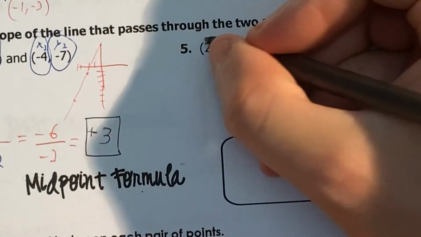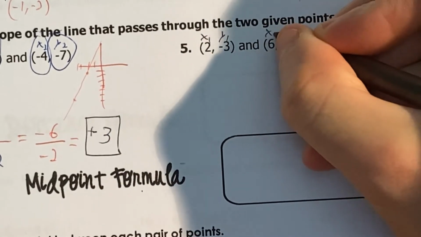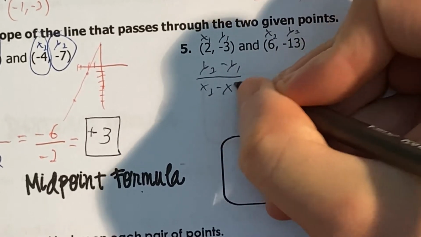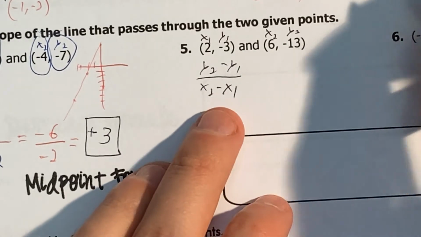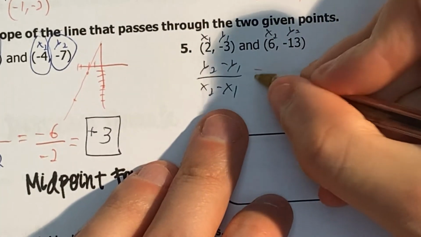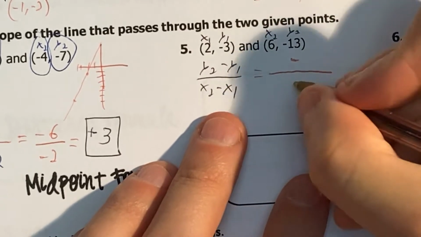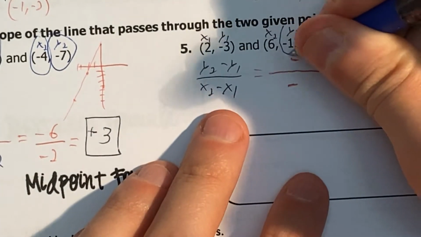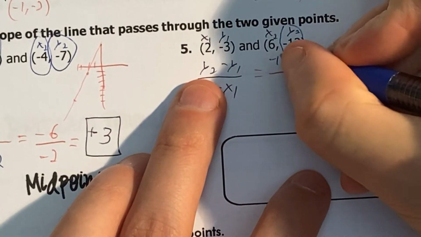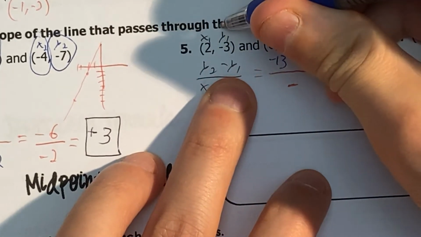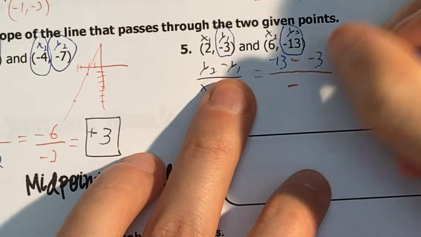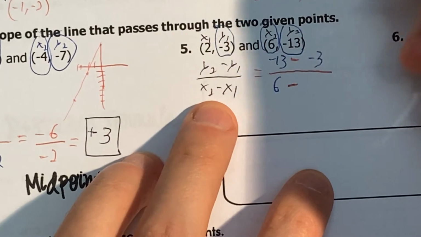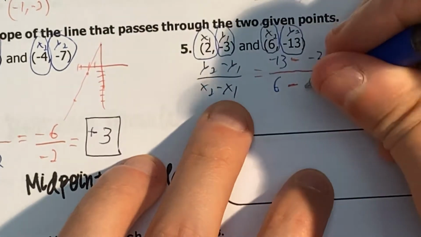In the next one, x1, y1, x2, y2. We have the y2 minus y1 over x2 minus x1. And here we go again. It's going to be something minus something over something minus something. So y2 is -13. y1 is -3. x2 is 6. x1 is 2.